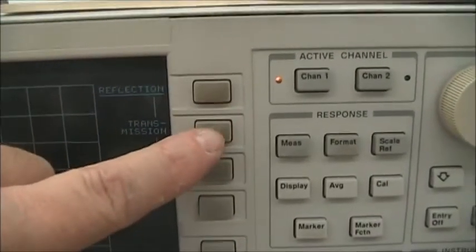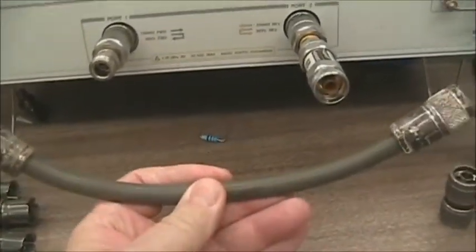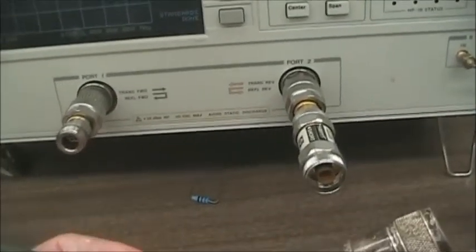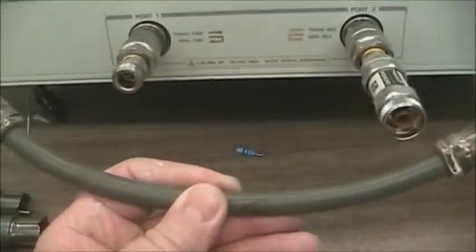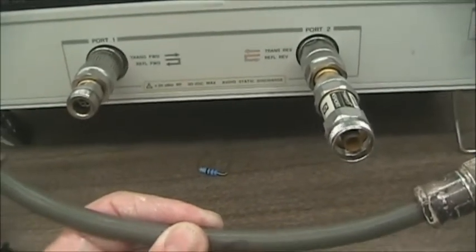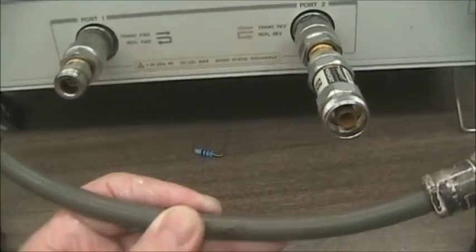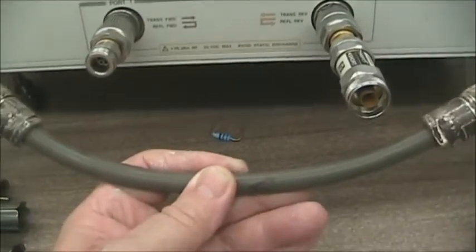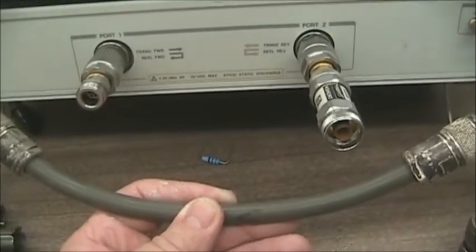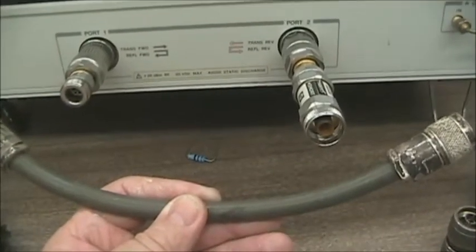Next will be transmission. So when we do a transmission test, we're going to put a cable in between the 2 ports. Now this cable length represents a little bit of phase shift. So at higher frequencies, you must be a little bit more deliberate and careful in the calibration, but we're going to be working at lower frequencies, and so this cable will do fine.